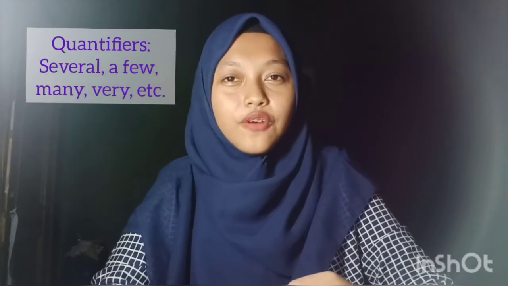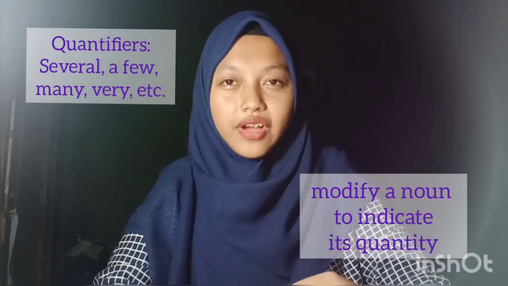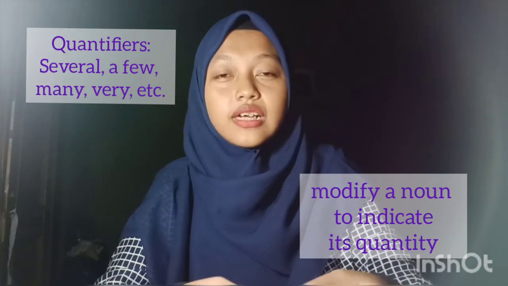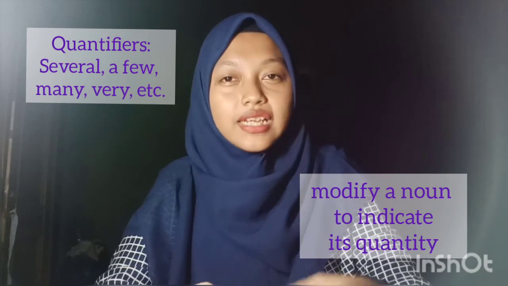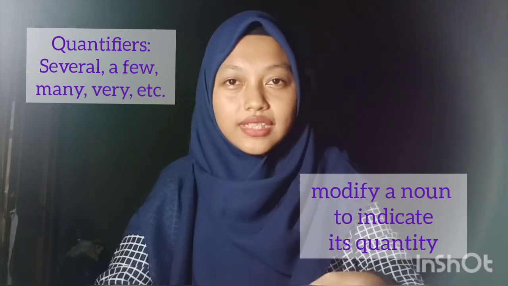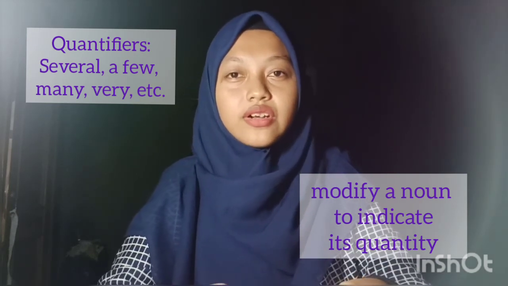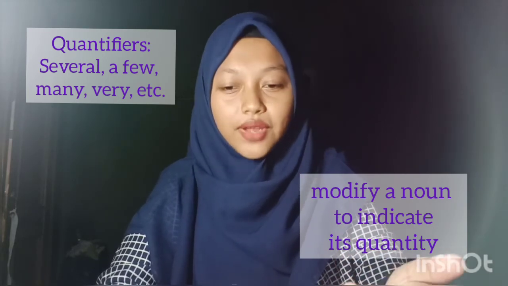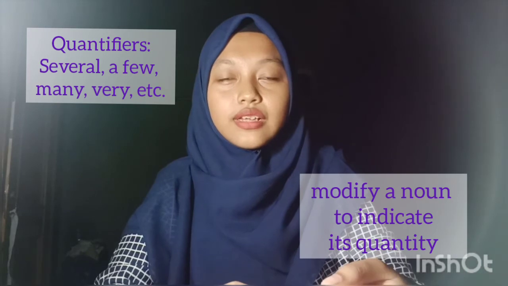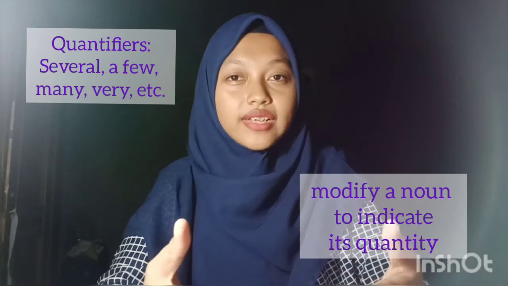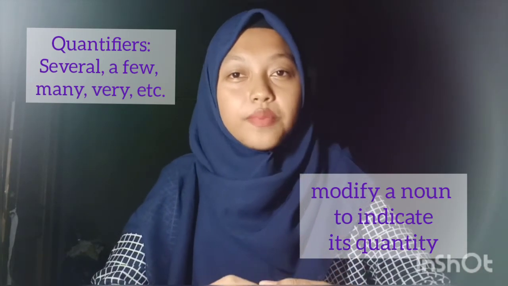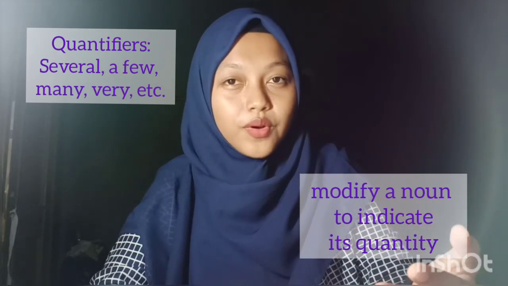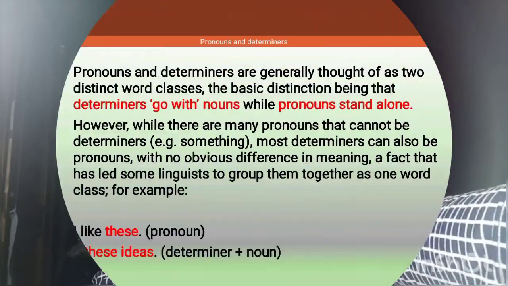And the last kind of determiners is quantifiers. Quantifiers are used to modify a noun to indicate its quantity. They are a few, another, several, many, a lot of, very. For example, very beautiful, a few moments, several books, and so on.